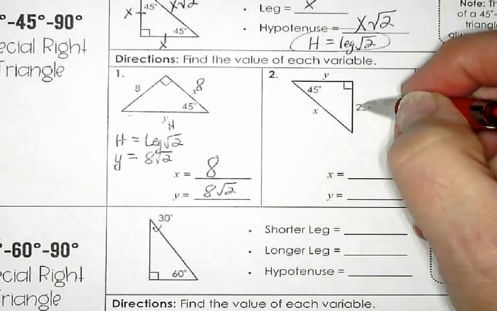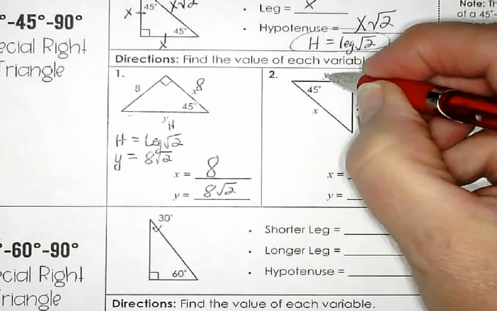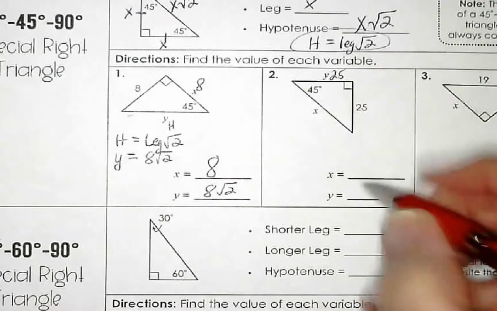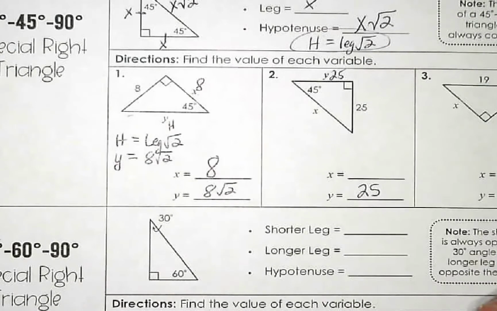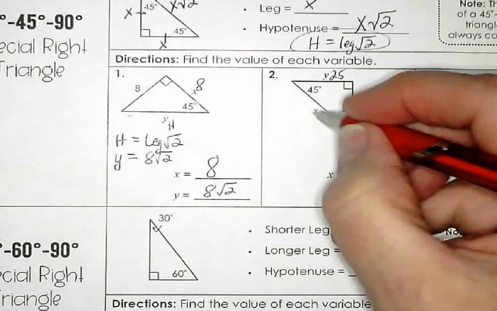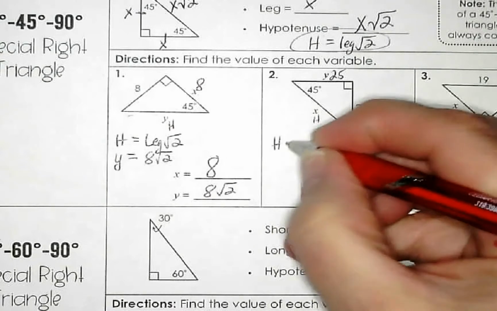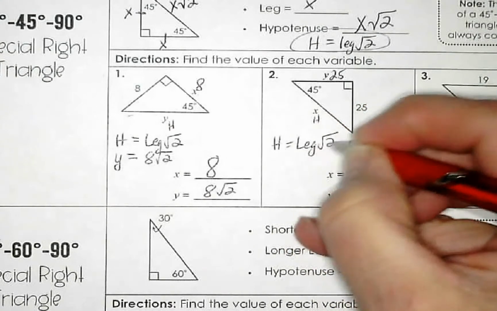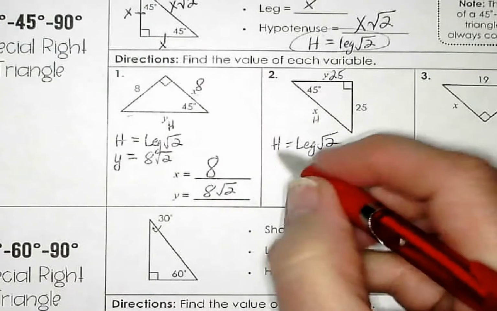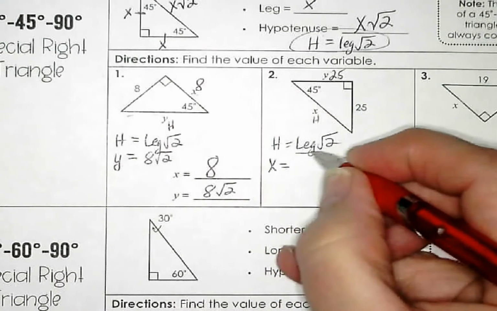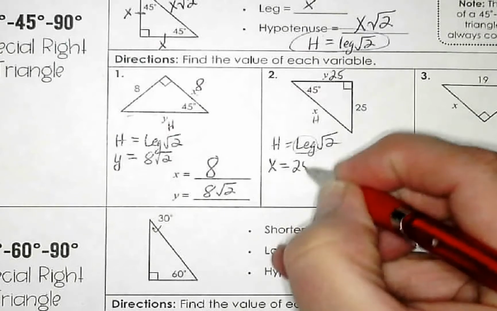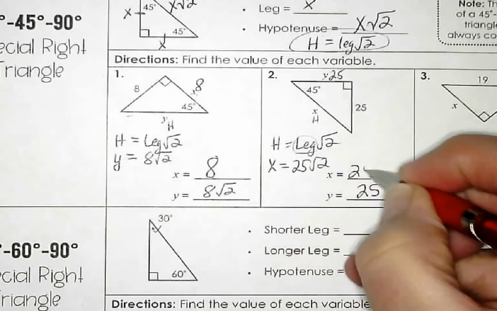Over here, I've got 25 on a leg. The other leg is y, so that's also going to be 25. So y will be 25 here. The hypotenuse equals the leg square root of 2. So that is x. It's going to equal 25 square root of 2.